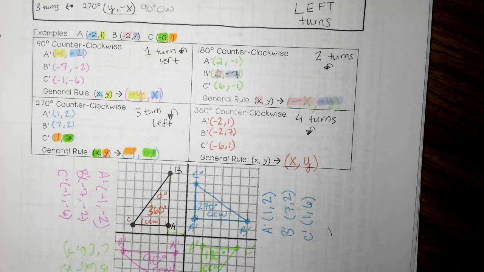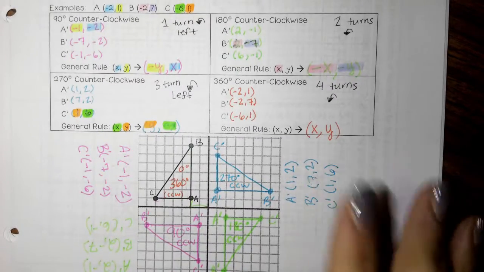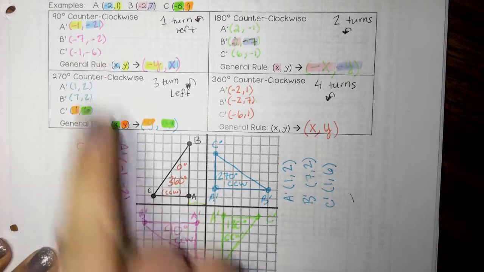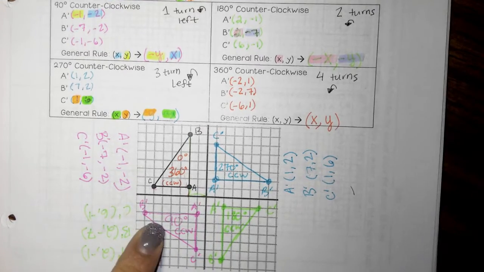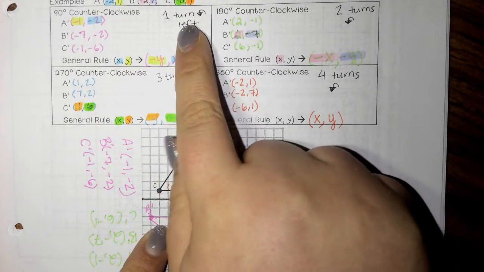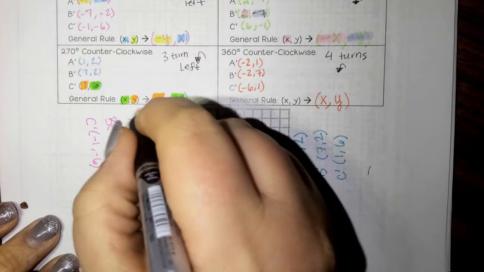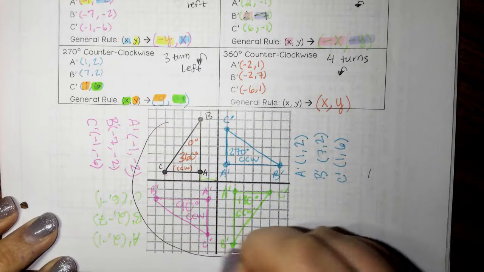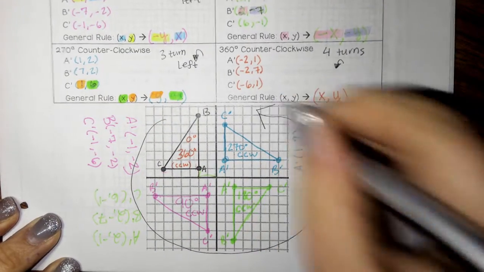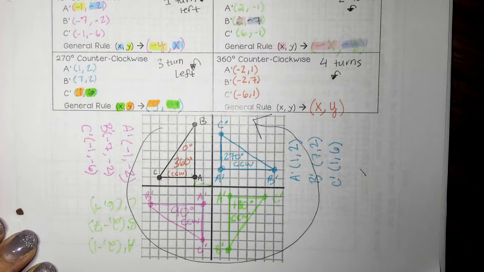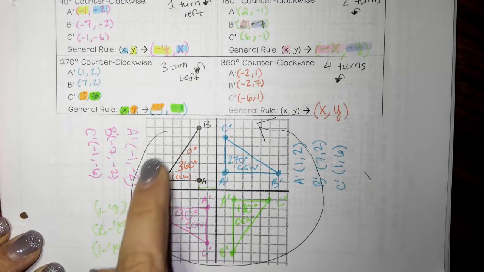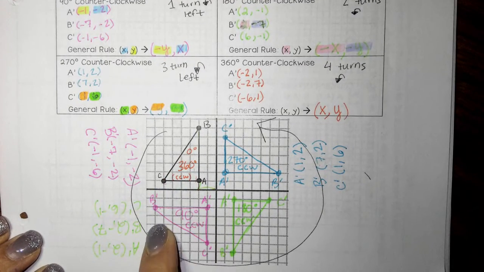That is all the note. I do want to point out one more thing, I'm sorry. My pink triangle was 90 degrees rotated, counterclockwise. This was 1 turn to the left. If I look at turning to the left, that would be going this way, counterclockwise. 1 turn to the left puts me in this quadrant.